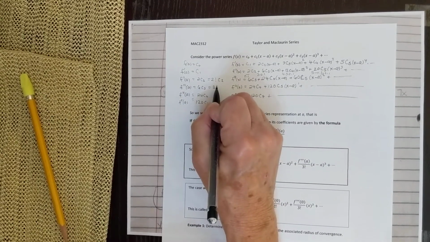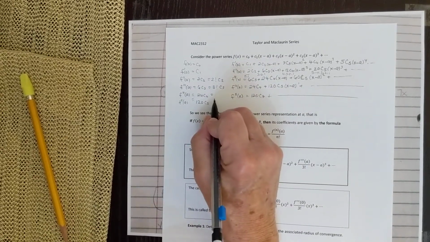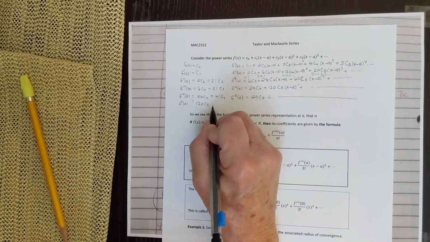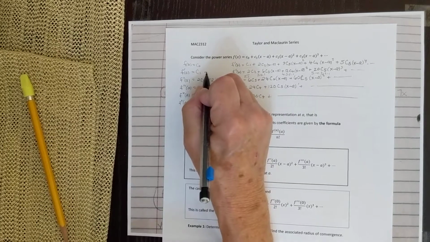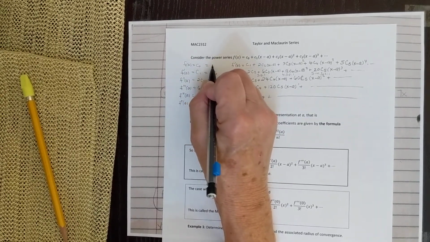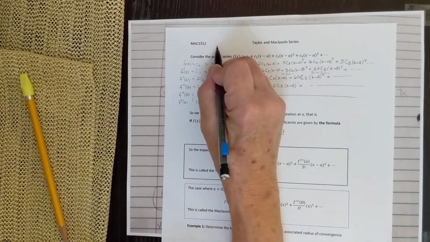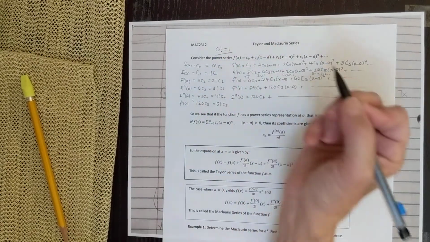This is 3 factorial, c3. This is 4 factorial, c4. This is 5 factorial, c sub 5. And this is 1 factorial, c sub 1. And you can consider this 0 factorial, c sub 0. 0 factorial, by definition, is 1. That's how that is handled.